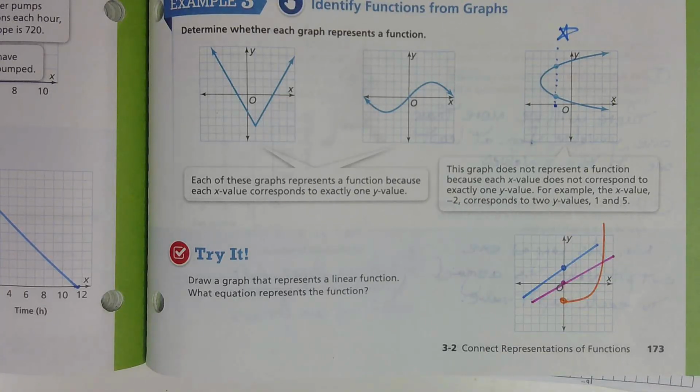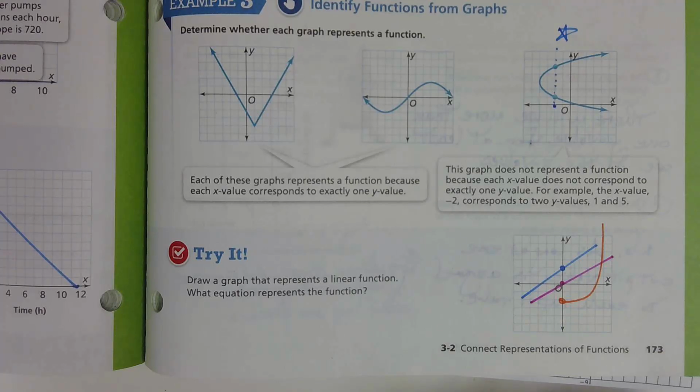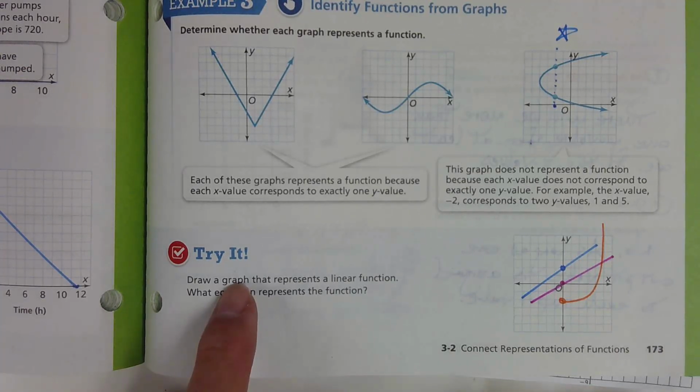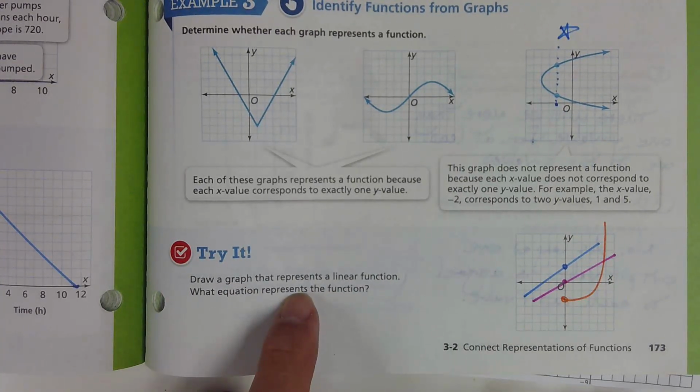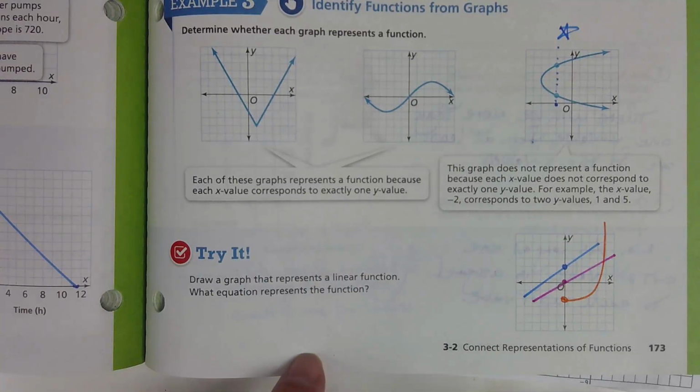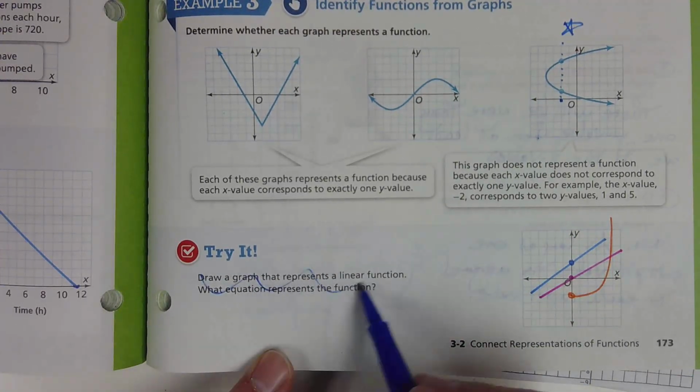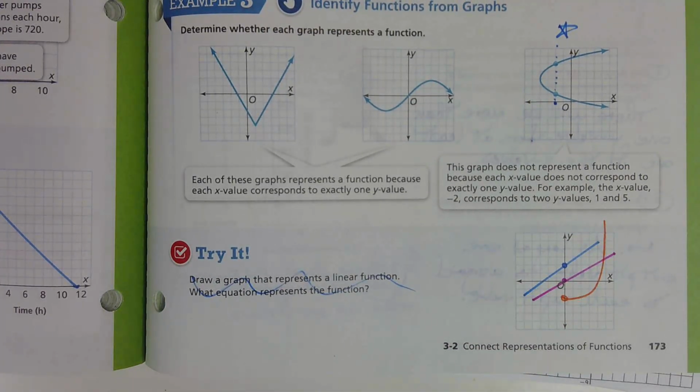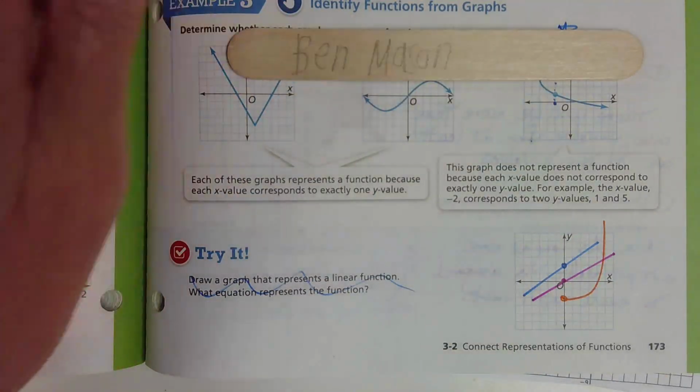Look at the "Try It Here." I actually already kind of did this with you guys at the very beginning. It says draw a graph that represents a linear function. What equation represents the function? We already kind of talked about this here. You can see that there's one line that's a proportional relationship, one line that's a linear function, and one line is a nonlinear function.